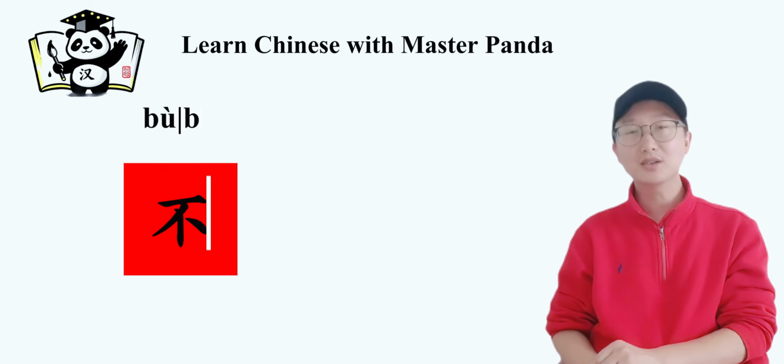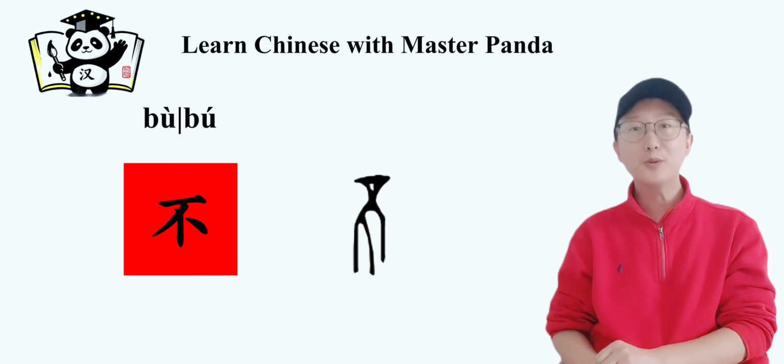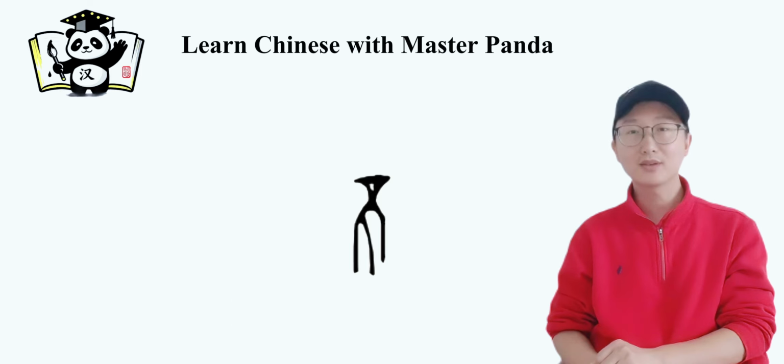The third character is 不. The ancient form of 不 is very pictographic. The long horizontal stroke at the top represents the ground. The lines below, particularly the curving one, depict the roots of a seed growing, struggling to sprout. The core meaning in modern Chinese is negation, meaning no or not.